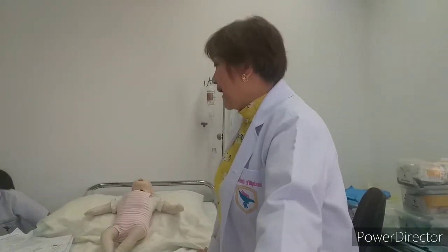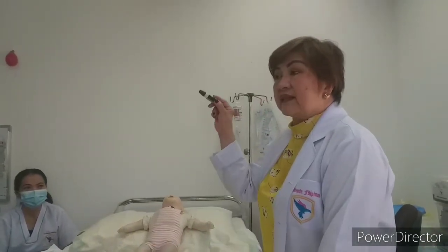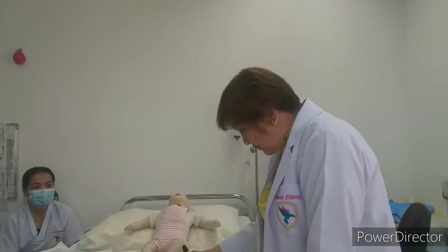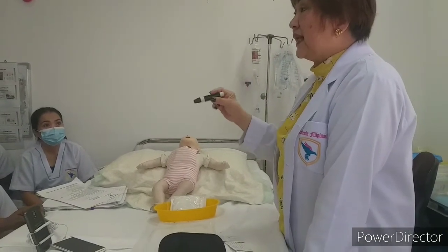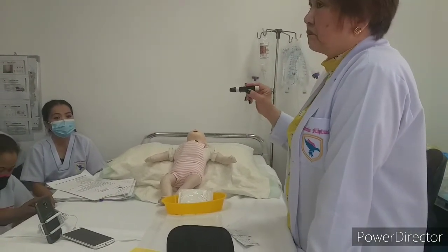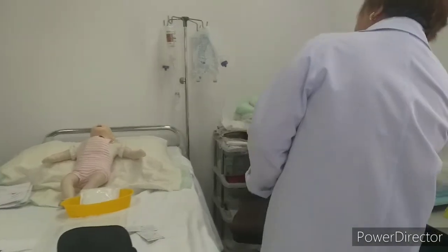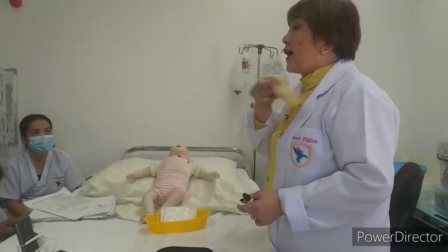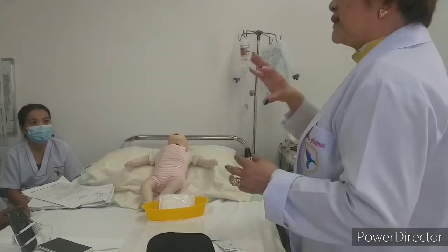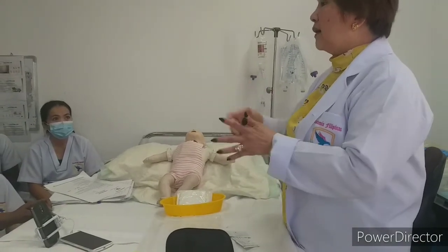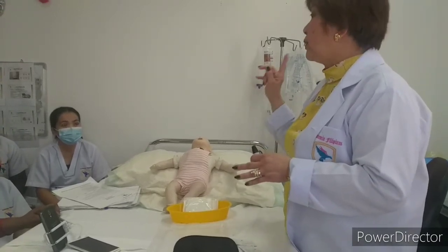Now, if our patient has a high blood sugar, what we need to do is, the needles that you use, we will dispose of that needle in a sharps container. Sharps container, huh? I'm talking about the sharps container. Do you know the sharps container? If you are working at home, use an empty bottle of water, put in the needle, close it and dispose. Okay, if you are at home.